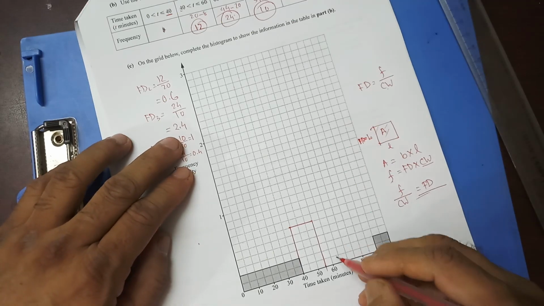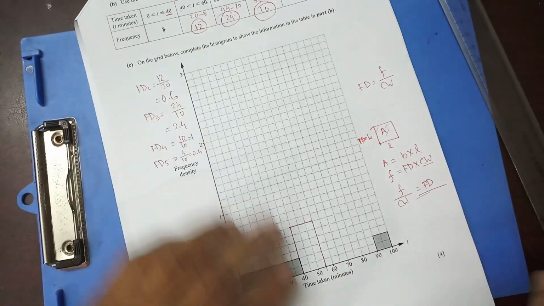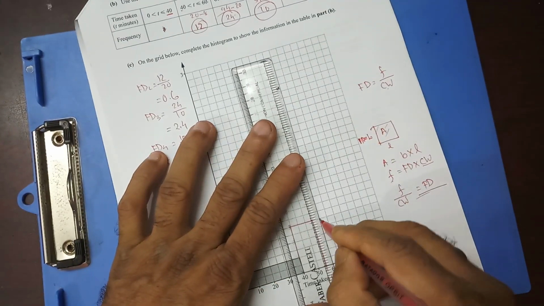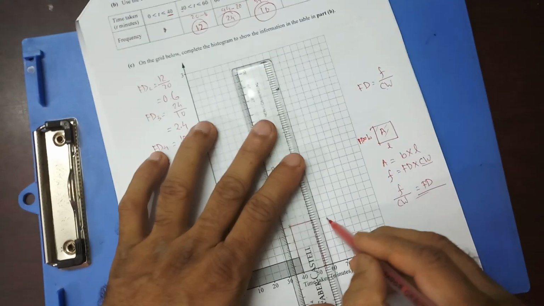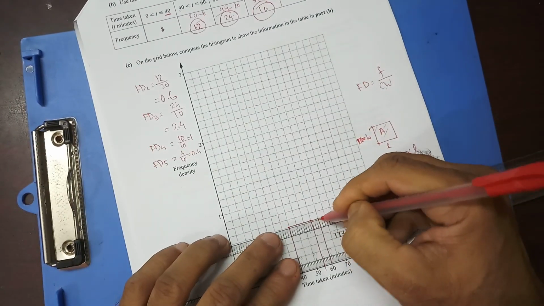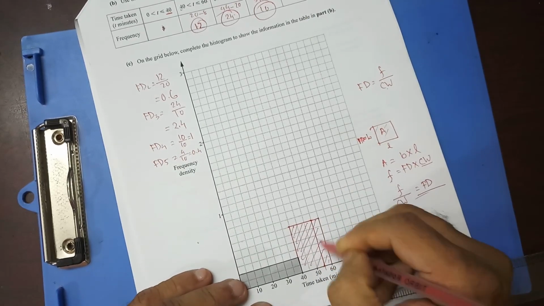Then 2.4, and this is 40 to 60. Oops, sorry, it's up to here, 60. Yeah, 40 to 60. By mistake I did 55. So that's gonna be my frequency density 2.